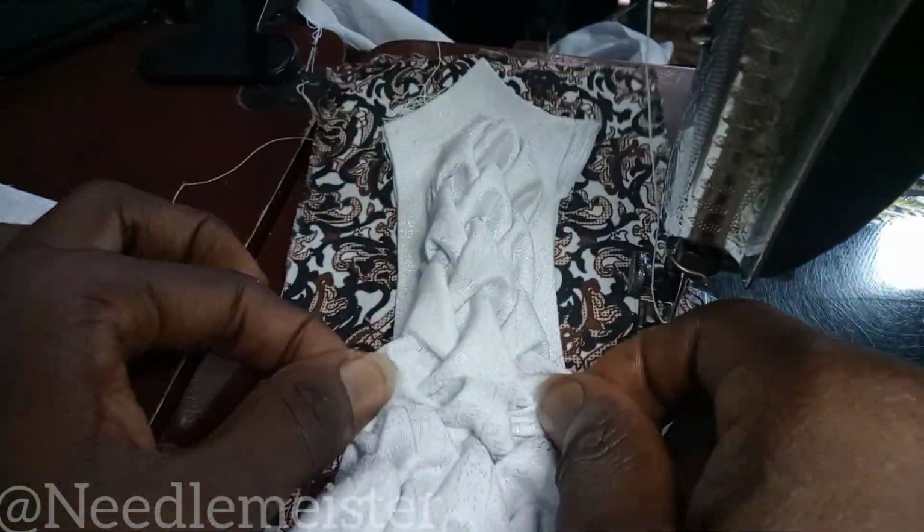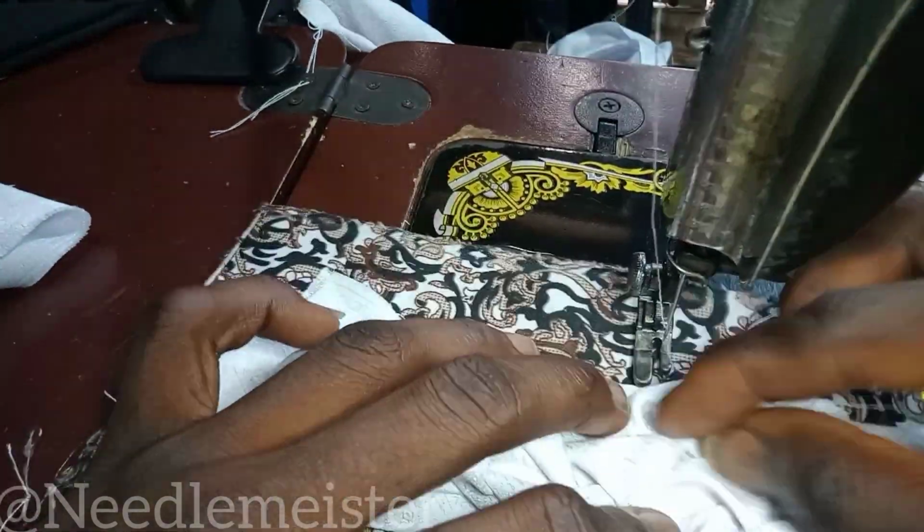Try to spread out the excess with your fingers and stitch.